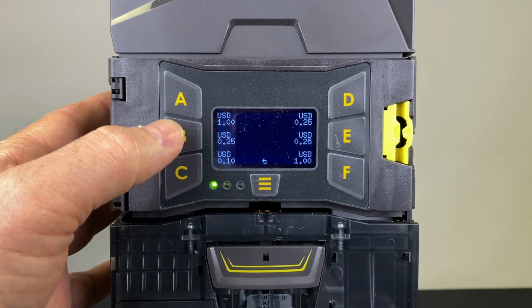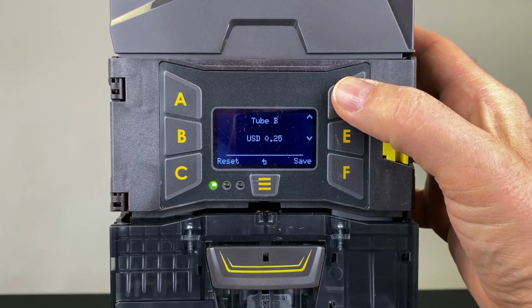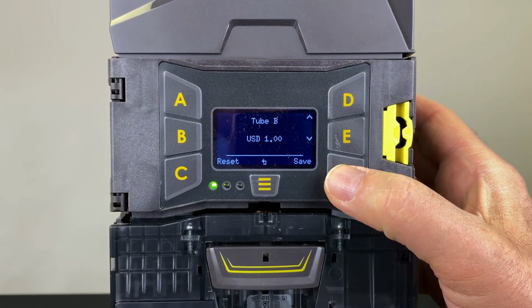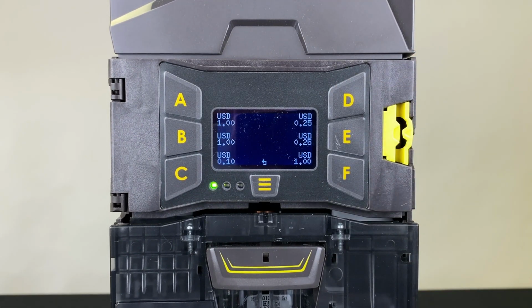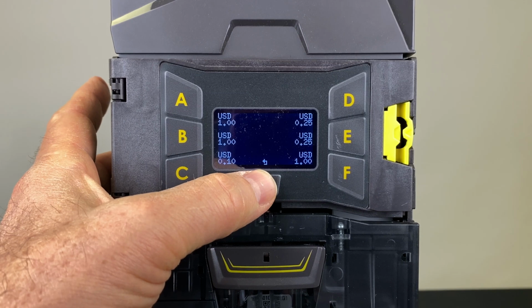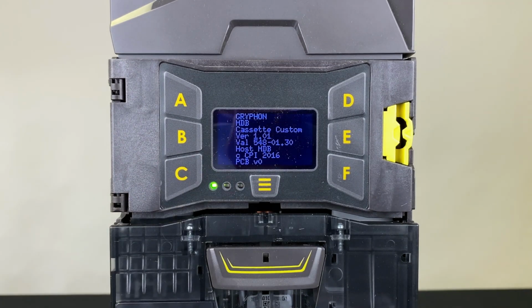Repeat this process for each tube you'd like to program. Remember to save your choice on each tube. When all tubes have been programmed, press the menu button to save your programming.